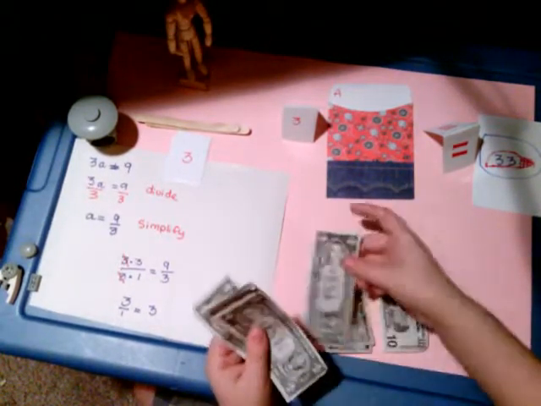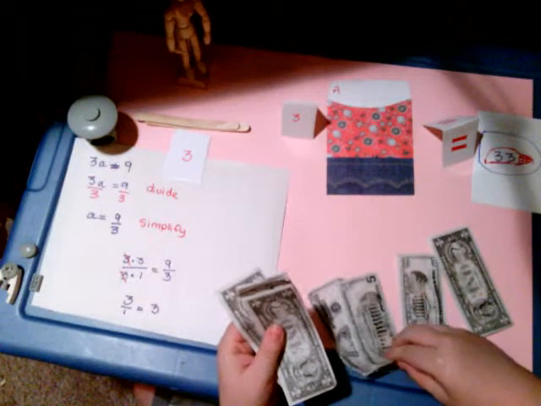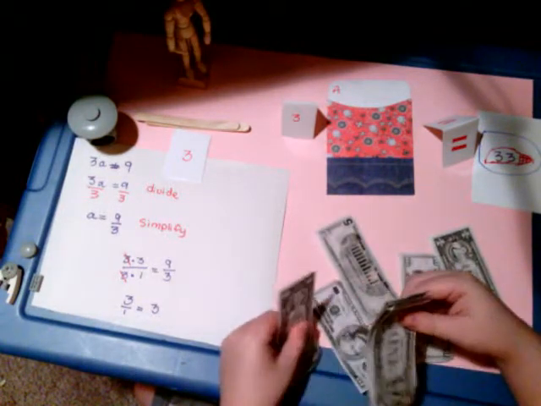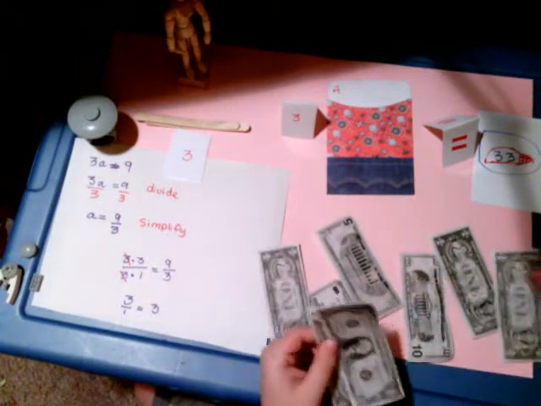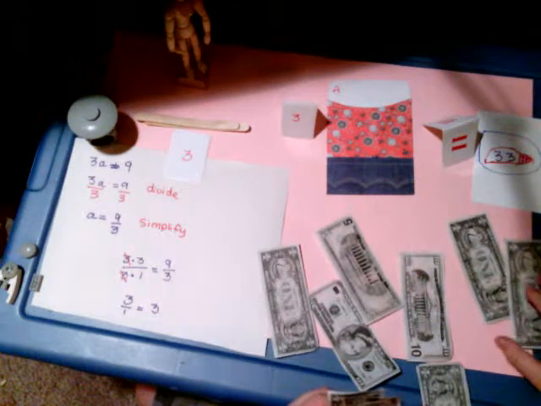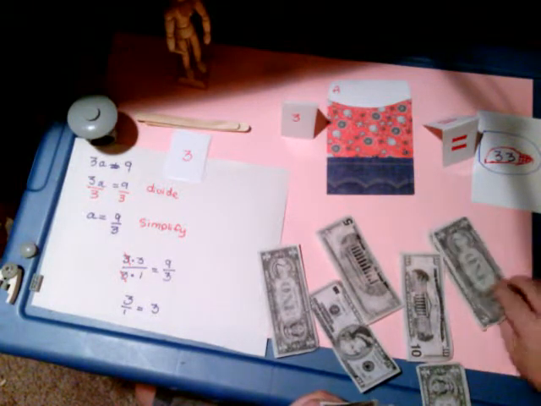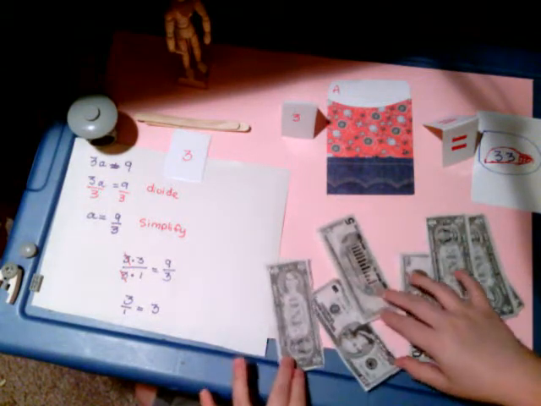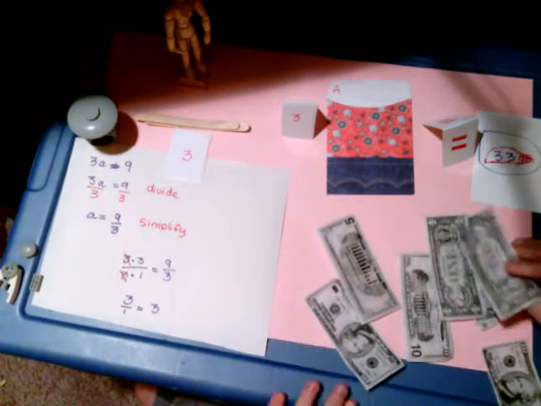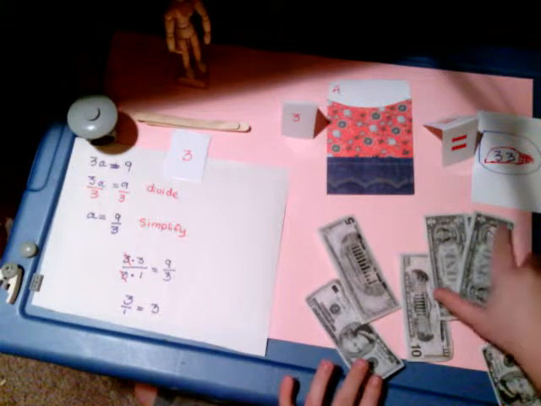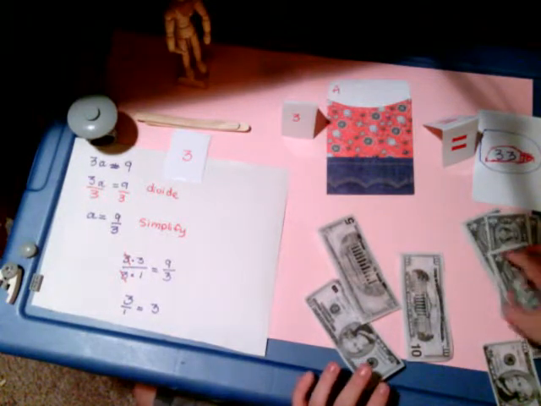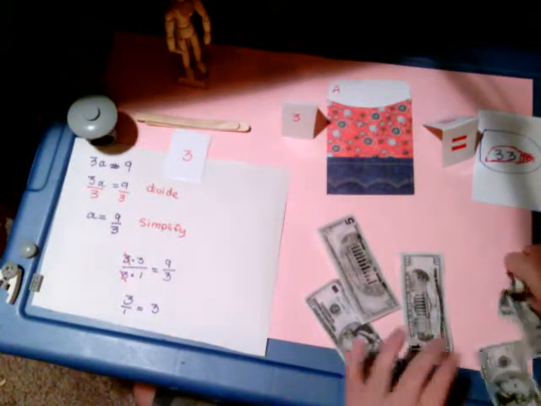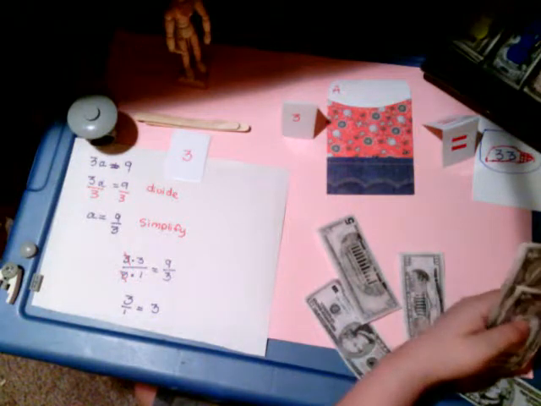Had to figure out how much money I have in my account. Mm-hmm. So 1, 2, 3, 4, 5. Wait, so this is. I have more. No, 5. Wait. Okay.